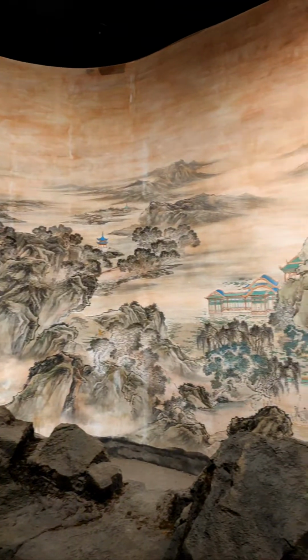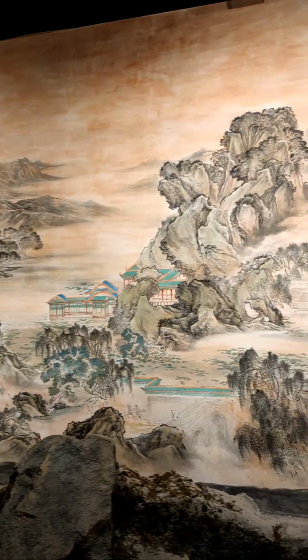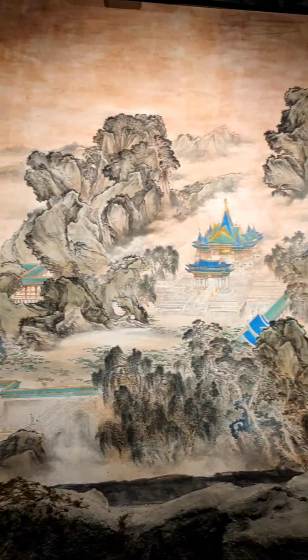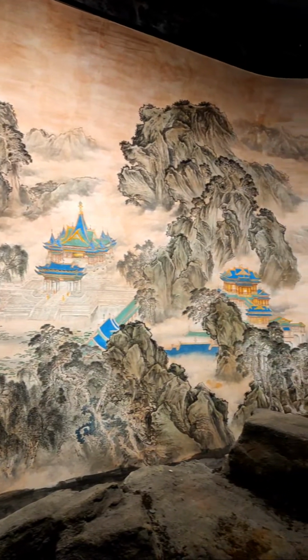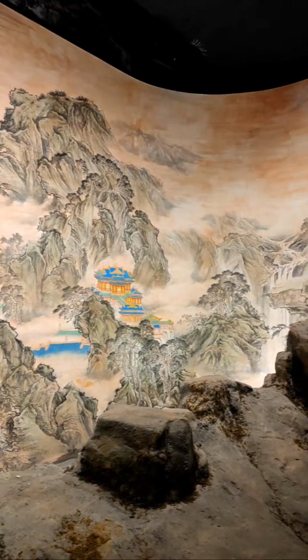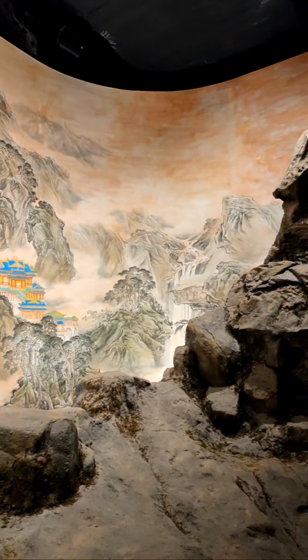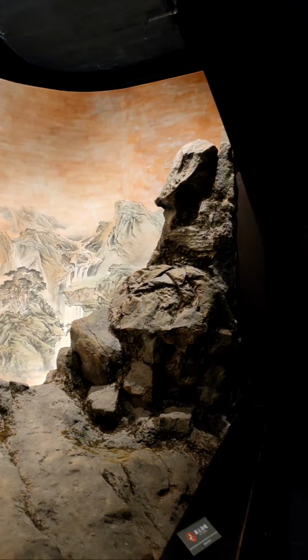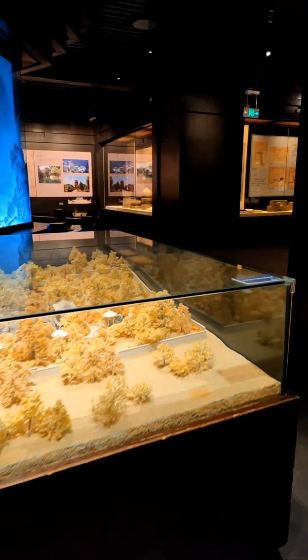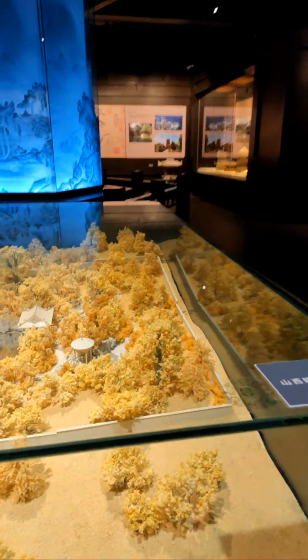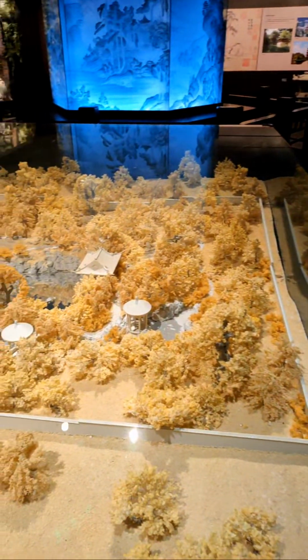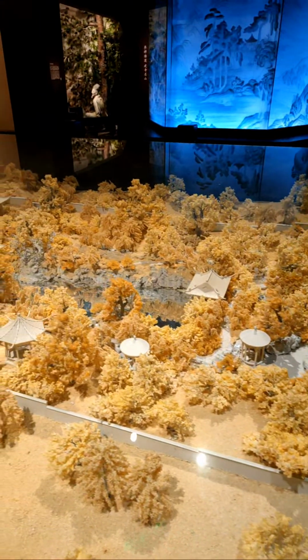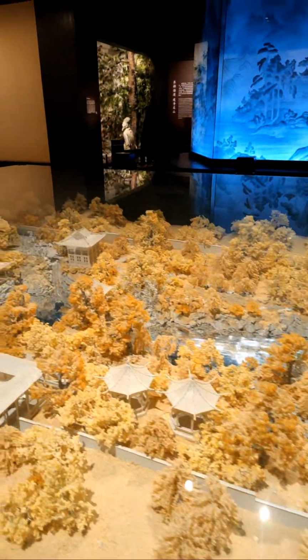So Chinese people love a garden, especially the intellectuals, because they want to stay in nature. So they built the rockery. This is a model of an ancient garden.